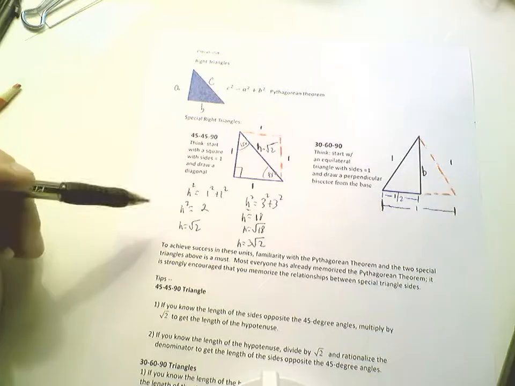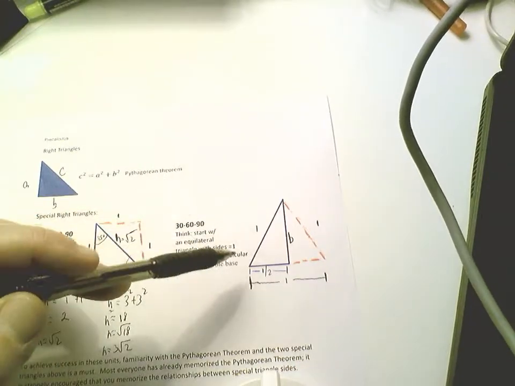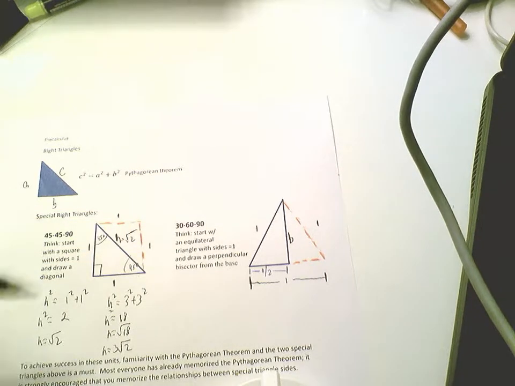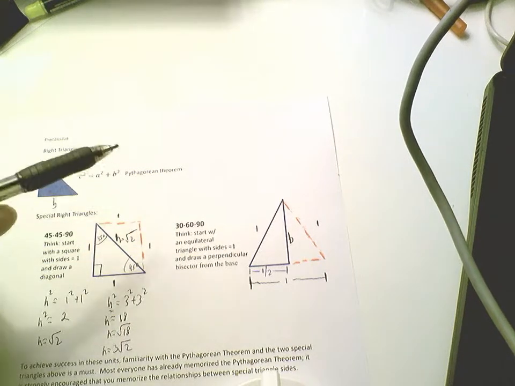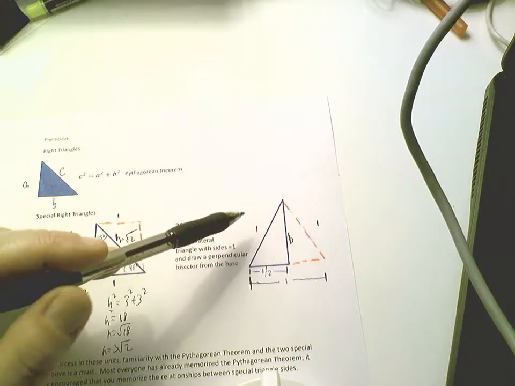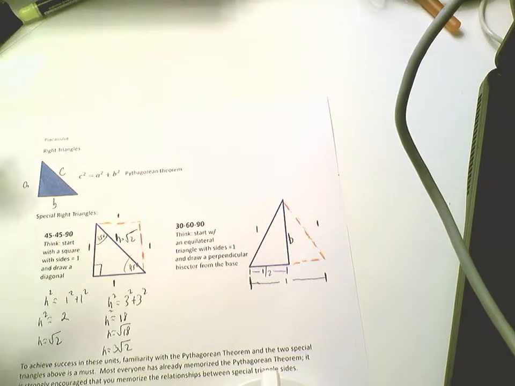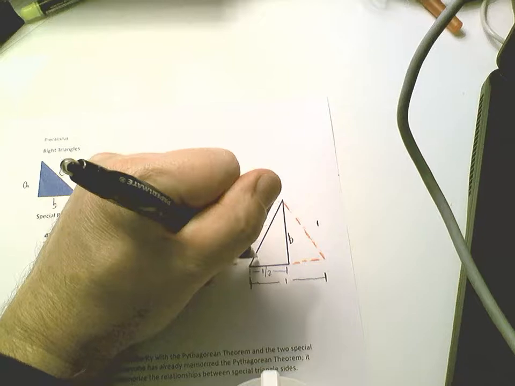In a 30-60-90 triangle, we have a concept that we can work with an equilateral triangle as our foundational structure. Equilateral triangles are such that what? All three sides are the same. It also means that all three angles are the same. Angles in a triangle add up to 180 degrees. If you have a triangle with three angles that are the same, each angle must be 180 divided by 3, or 60 degrees. So this angle right here, by the way, I know is 60.